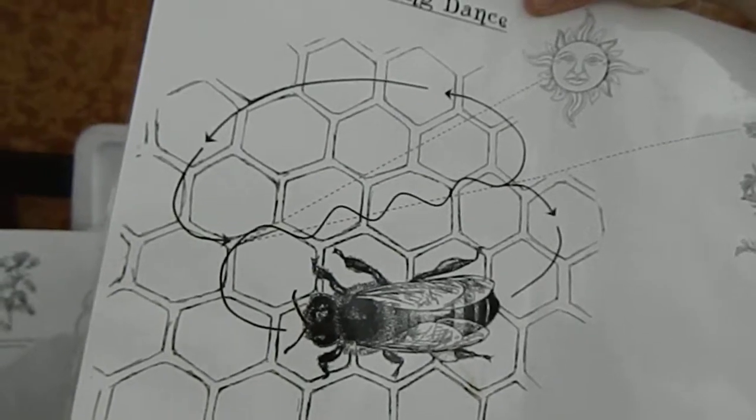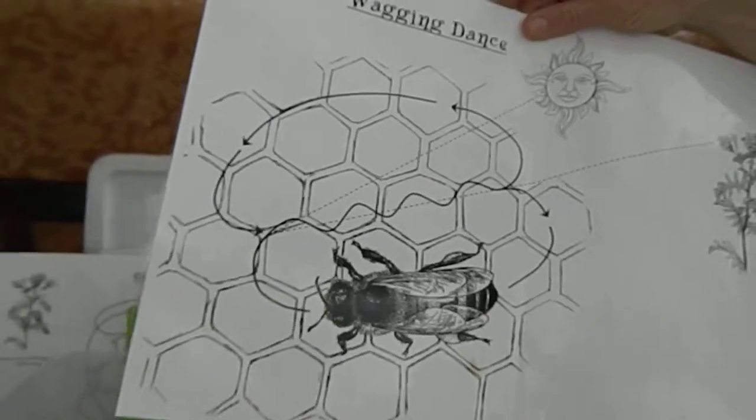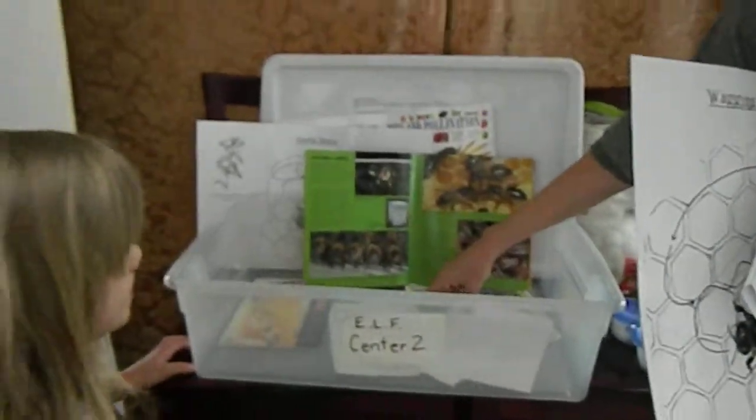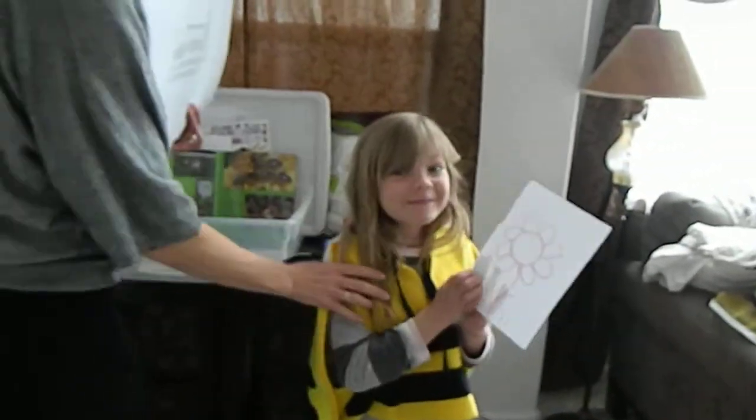The closer the flowers are, the faster she wags. So we're going to have one student be the flower, but this time she's wearing a bee costume, and we're going to put her right over here behind me. Come here, flower. Stand right there. Hold the flower. Okay, scooch over, Smitty.